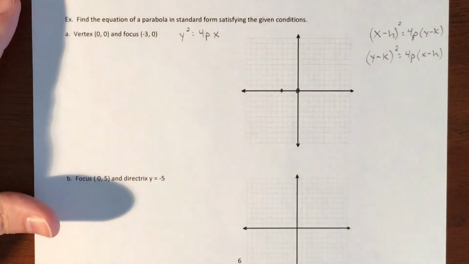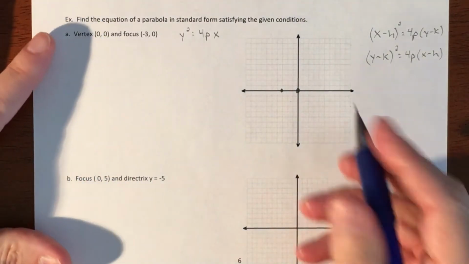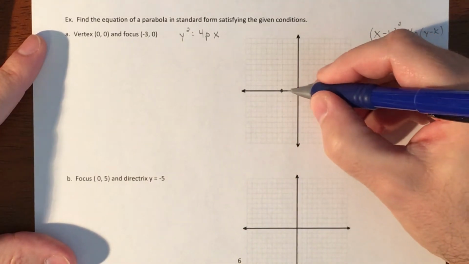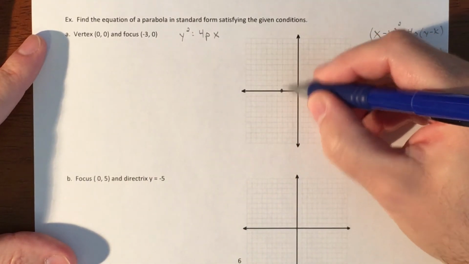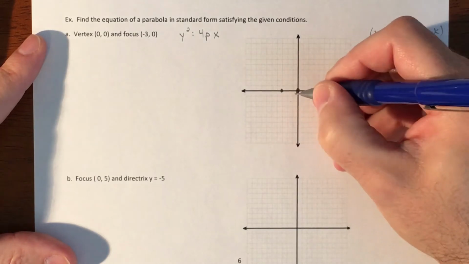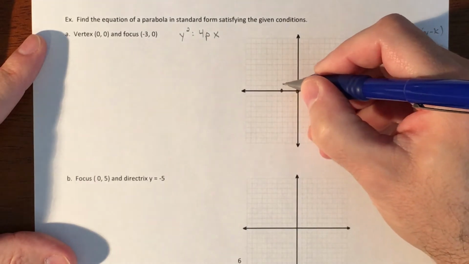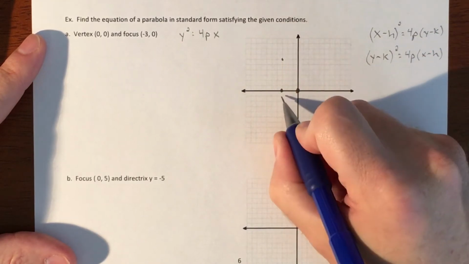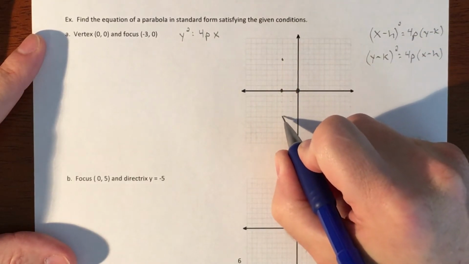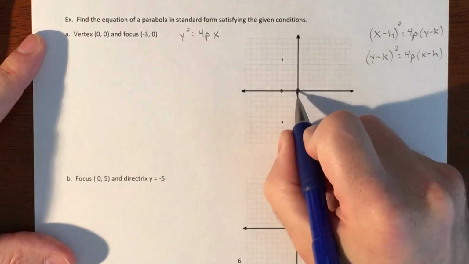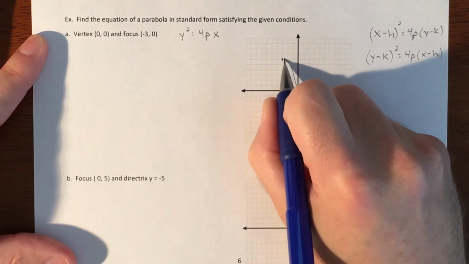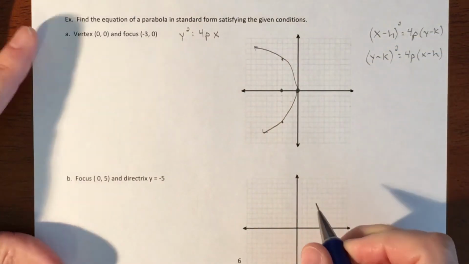So how do we do all of this? If we want to build our graph, whatever this distance out is, then the ups and downs will be twice that. So if this is 3, this is going to be 1, 2, 3, 4, 5, 6. And then 1, 2, 3, 4, 5, 6. Okay, so if we're asked to draw the graph, there's the graph. Something like that.